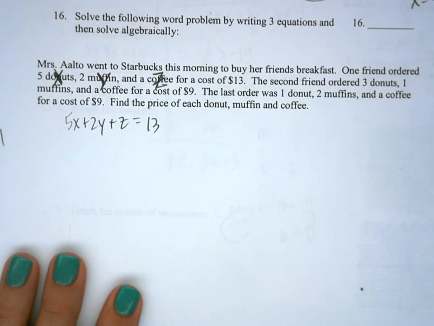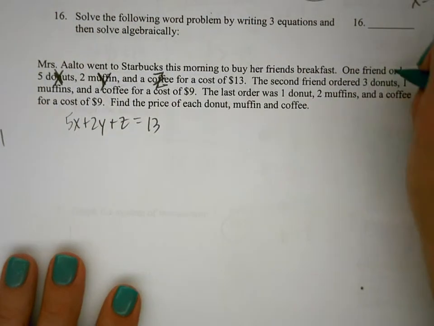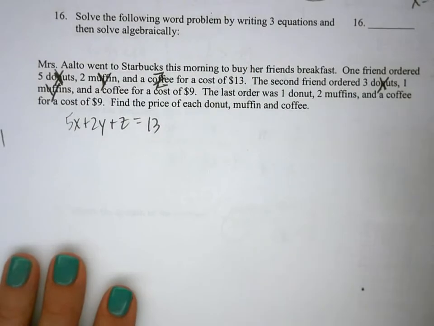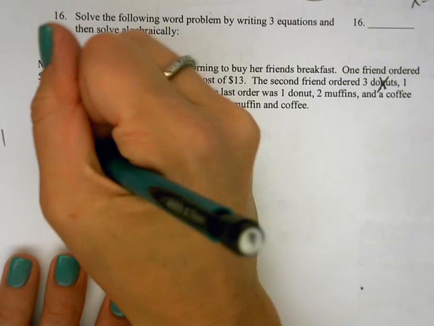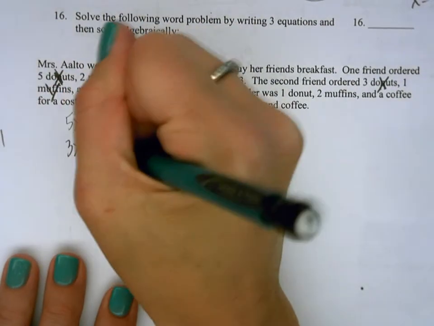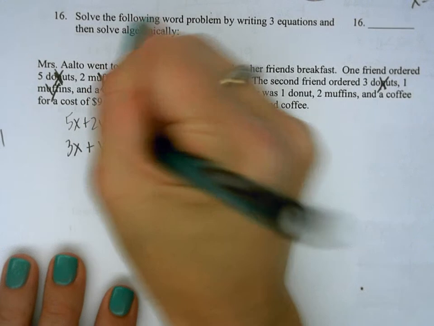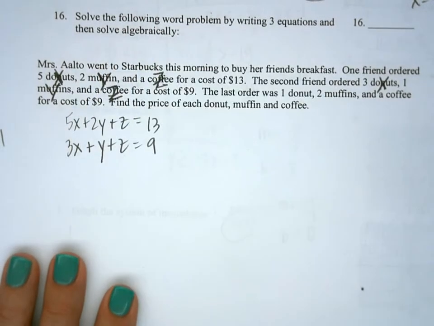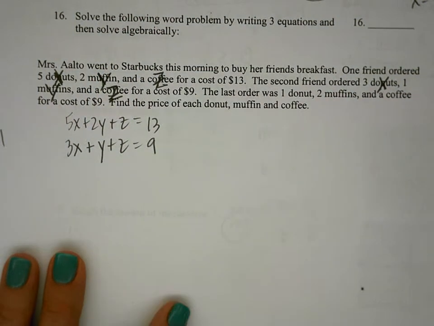The second friend ordered 3 donuts, which is X, 1 muffin, which is Y, and a coffee, which is Z, and paid $9. So we write that as 3x plus y plus z equals 9. The last one is x plus 2y plus z equals 9.